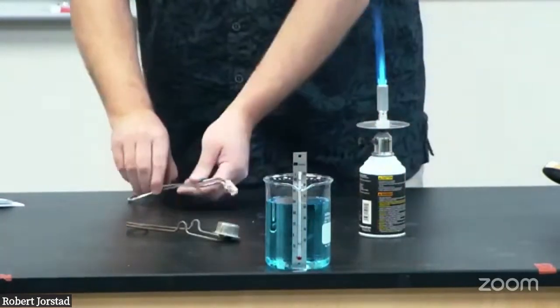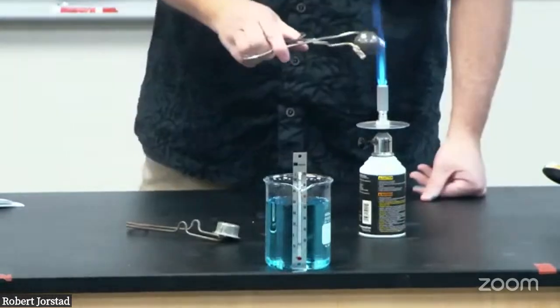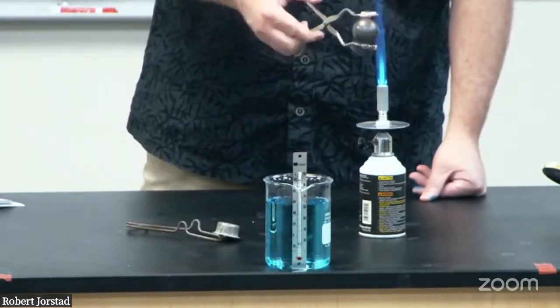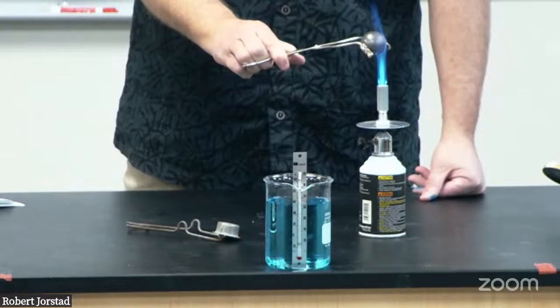is get a third object here. I'm going to heat it up for a little bit, not too long. Whoa, I guess I'm going to set off the fire alarm a little bit.